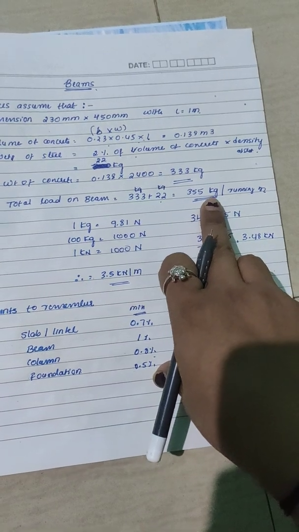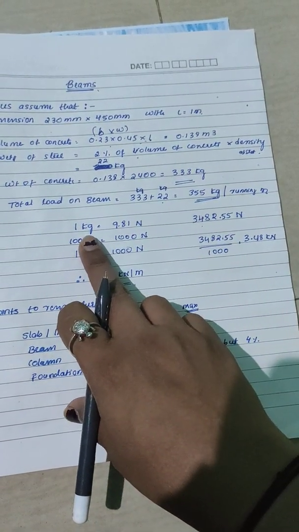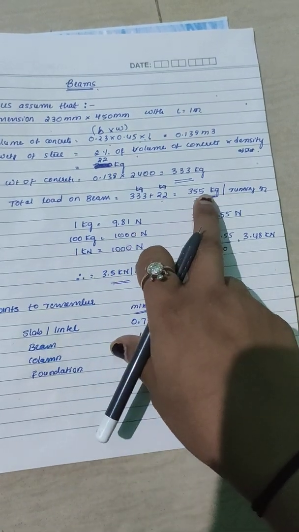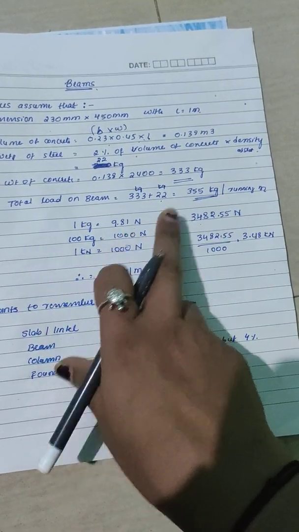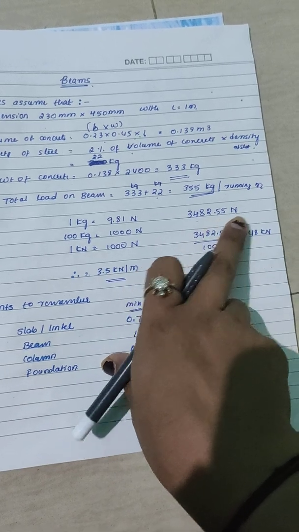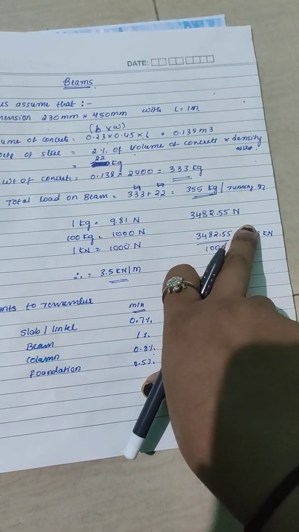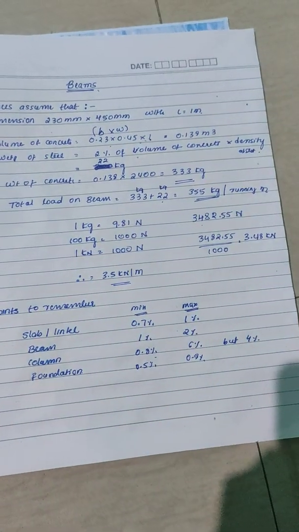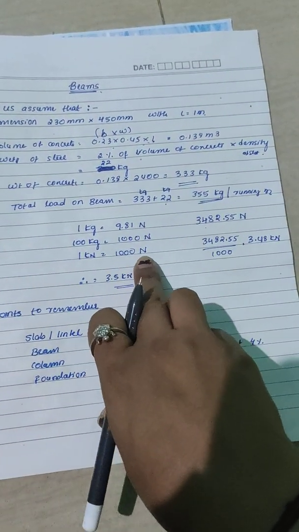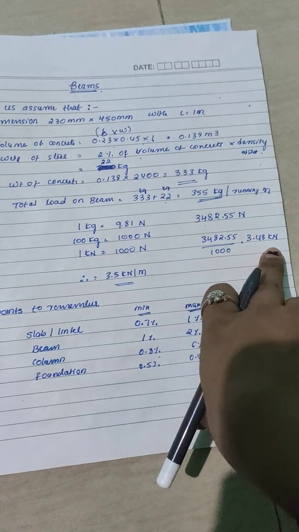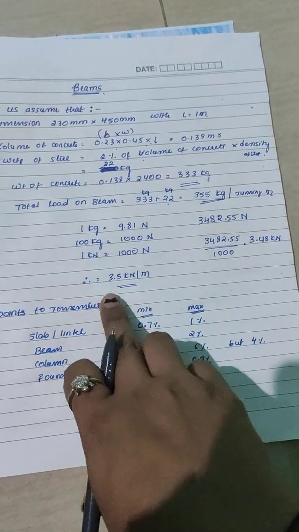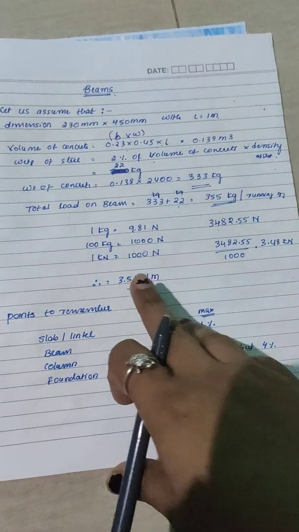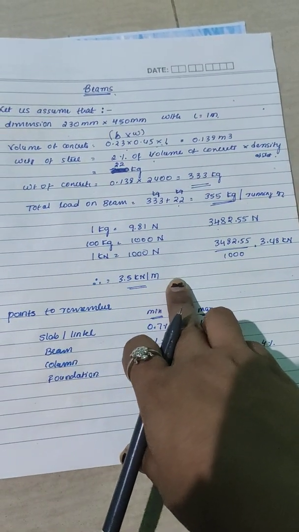Okay, so if you want to convert this kg into kilonewton, I have simplified here. First you convert kg into newton. If you want to convert kg into newton, 1 kg is 9.81 newton. So 355 kg is how much newton? You need to find that out first. Then newton to kilonewton you need to consider. 1 kilonewton is 1000 newton. So directly if you find, you will get 3.48 kilonewton. Okay, so the load acting on the particular beam is 3.5 kilonewton per meter.